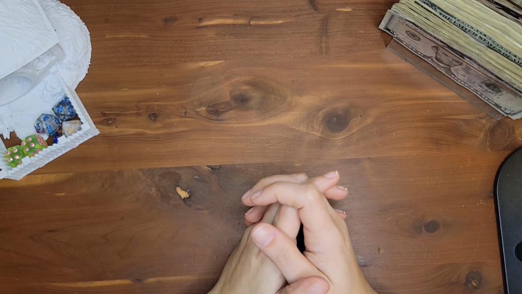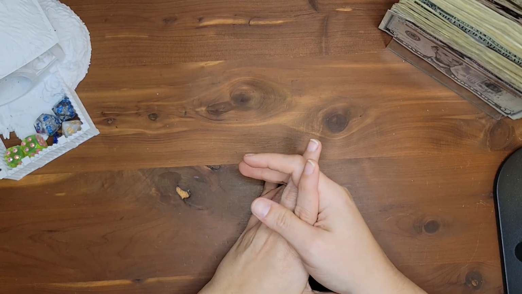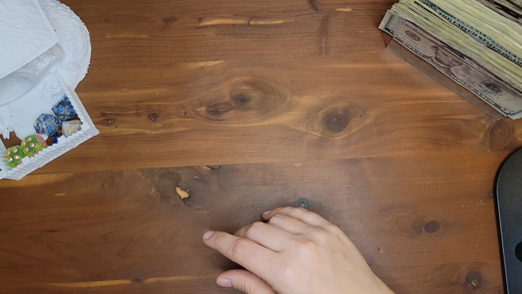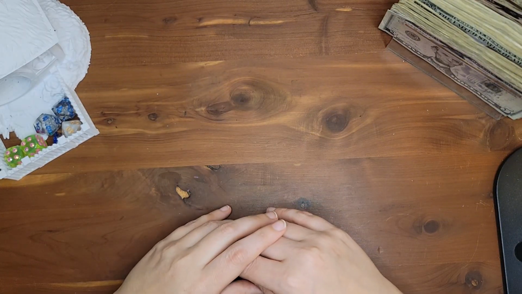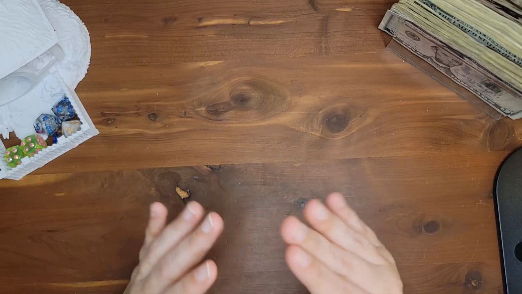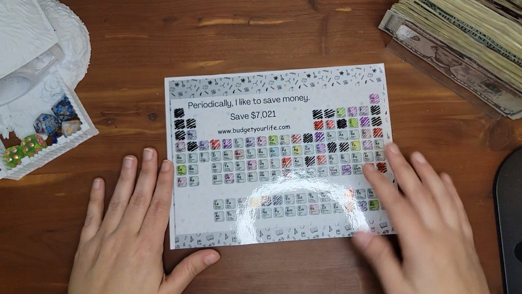Today is about putting money towards debt. There's a couple different ways that I put money towards debt. I do one as a calendar. I've started a 100 envelope challenge with a twist. And then also I do a periodically challenge. So 3 different sections. Let's go ahead and do the periodically first.